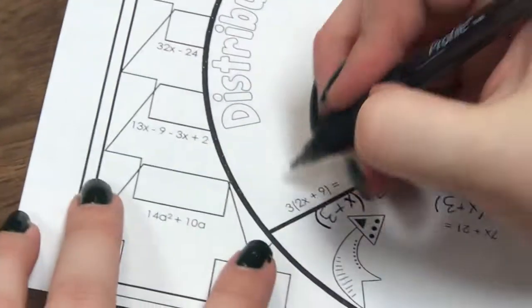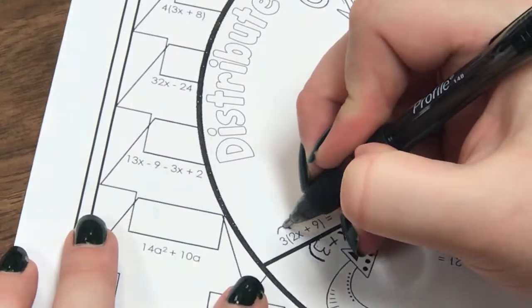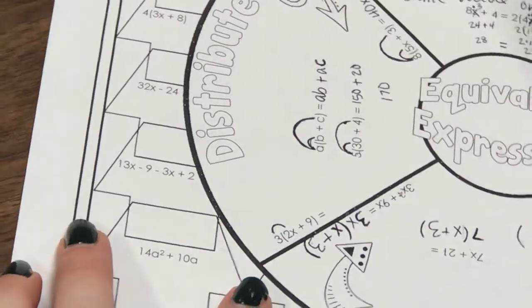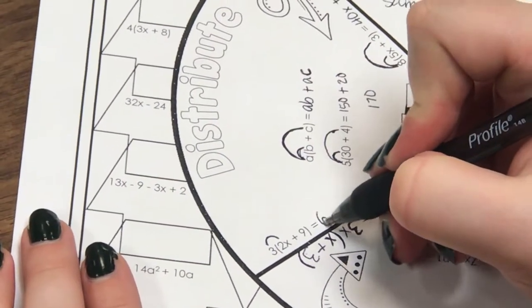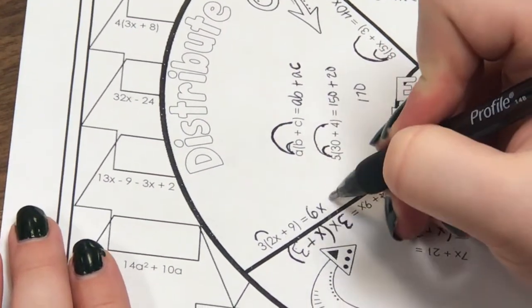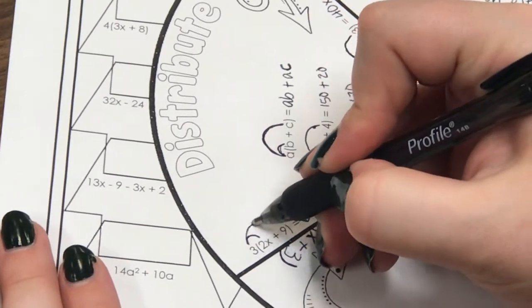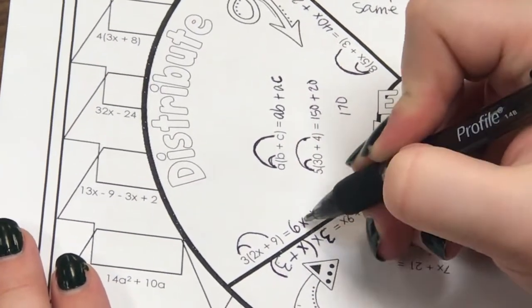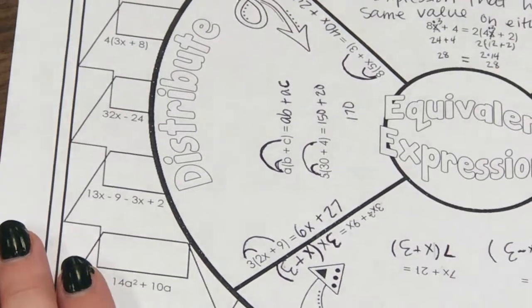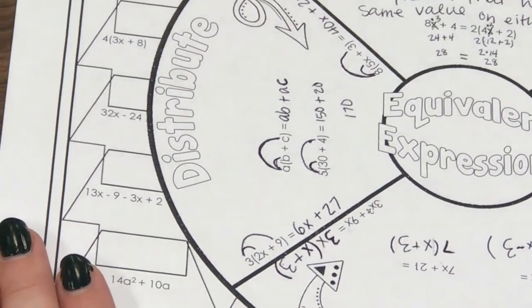We'll do one more example over here and then we'll be done with our wheel. So 3 times 2x would be 6x. Keep your same symbol. And this would turn into 27. Again, they did not give us the value of x, so we will leave it as an expression.